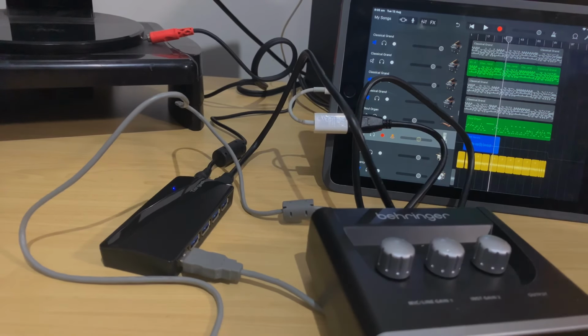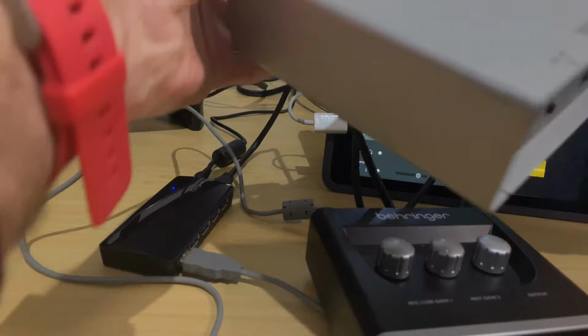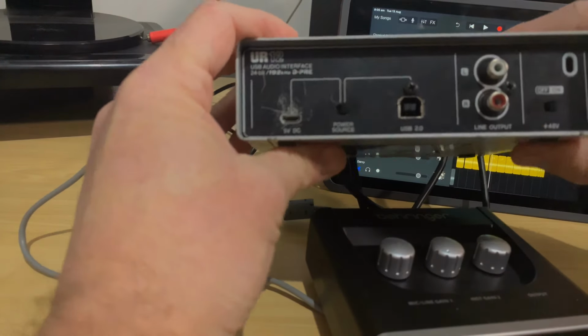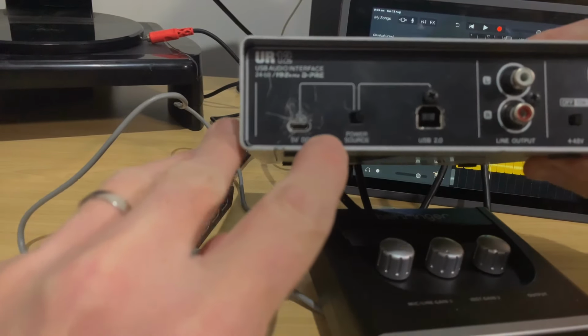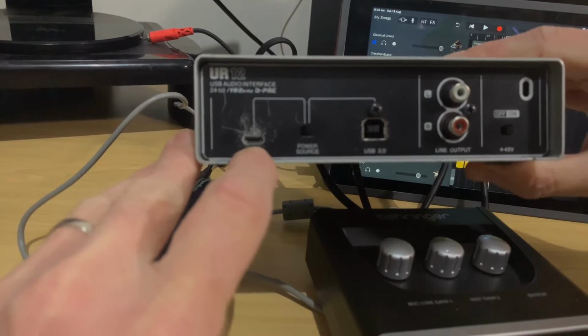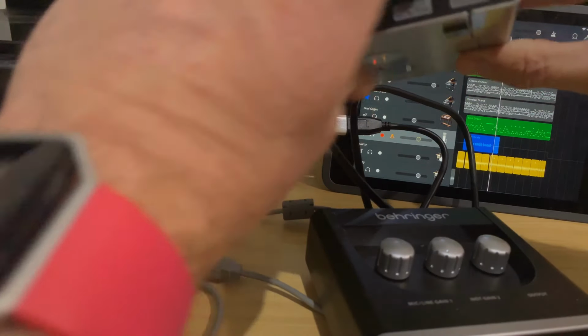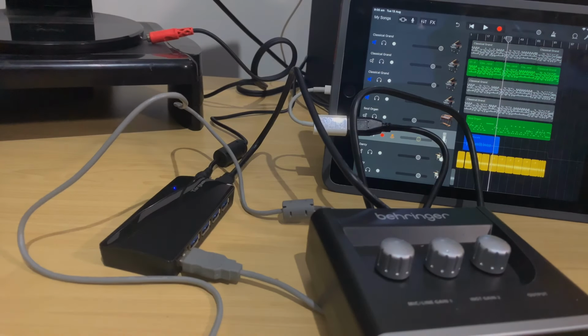However, if you are using something like the Steinberg UR12, what you'll notice on the back of this one is it has this multiple power selector. So if we had a USB battery here, we could plug that directly into there. That will provide the 5 volts of power that will actually power this up. So if you're using a Steinberg interface, that's the advantage there.